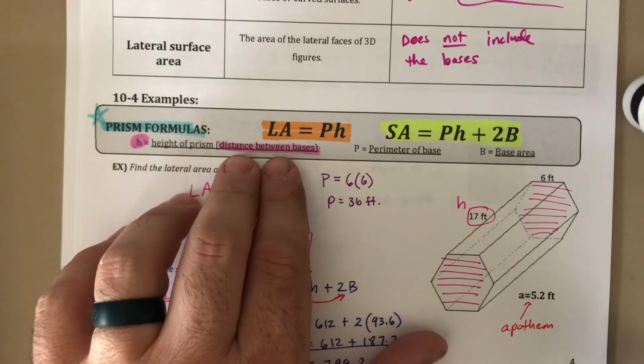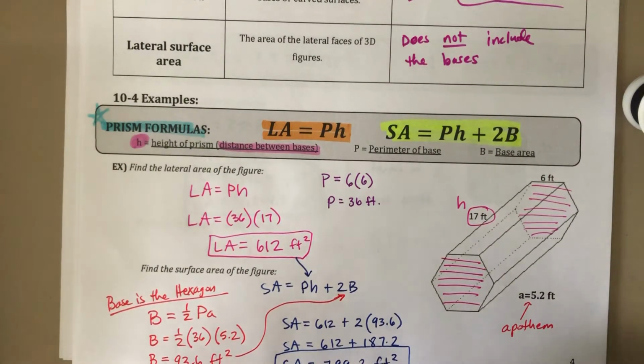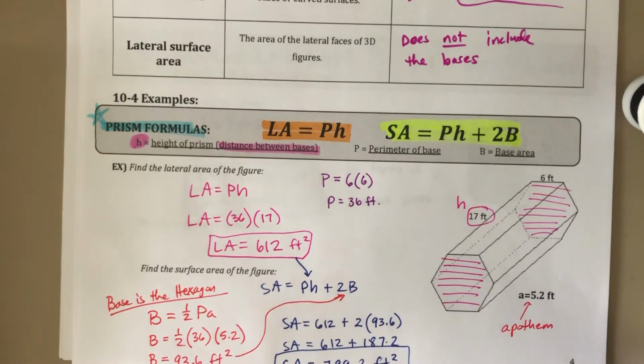Okay, because again, these are 3D objects. These are real objects that you could move and twist and turn. So what's the height then, right? It's arbitrary if you're just thinking up and down. But if we define it as how far apart the bases are, now it doesn't matter how we orient it, we know what the height is.